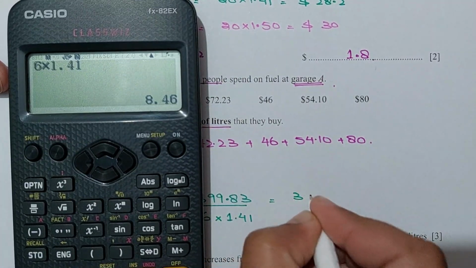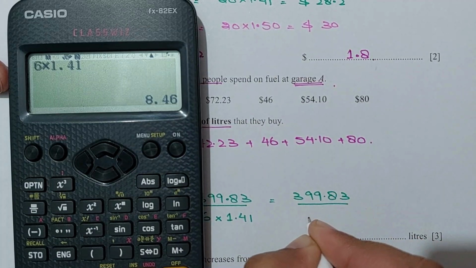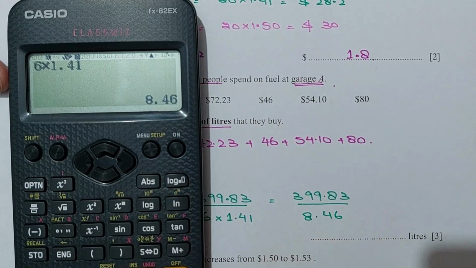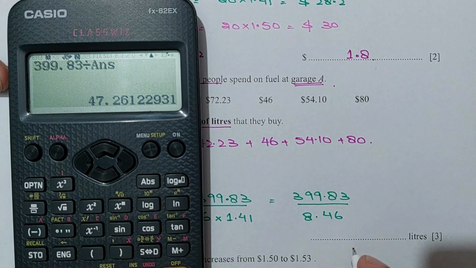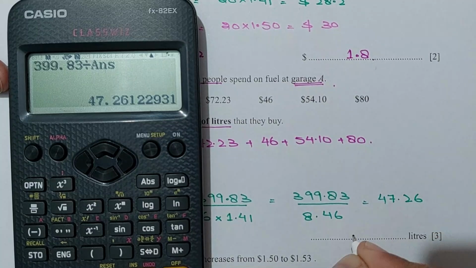This is 399.83 over 8.46. 399.83 divided by answer. This is 47.26, or if I round it, 47.3 liters they buy.